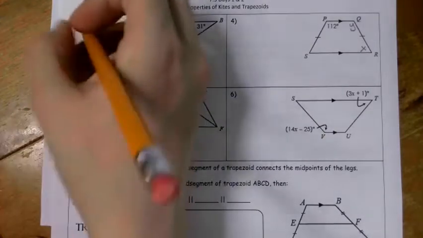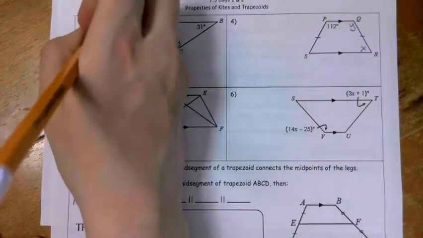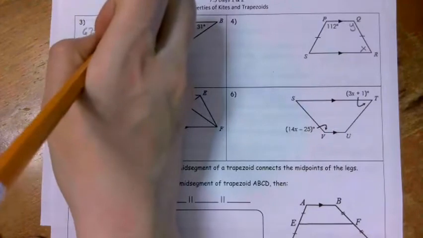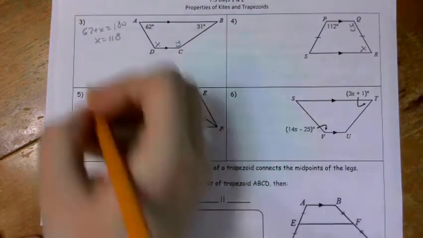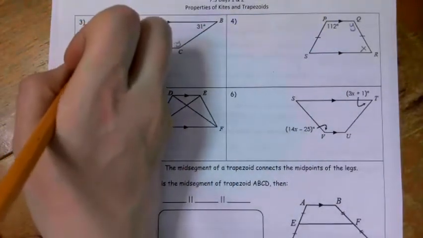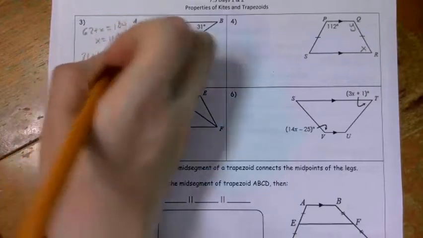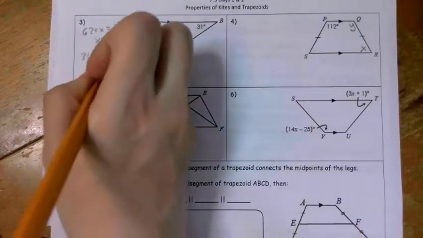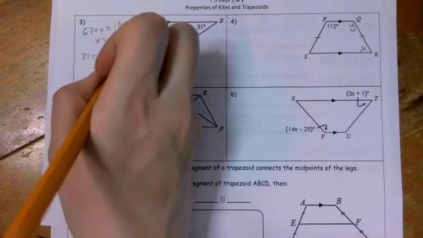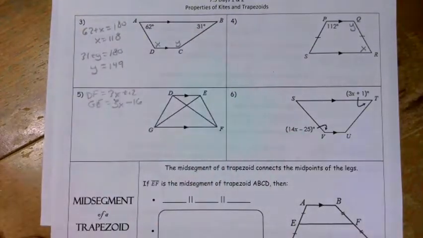All right, for number 3, you should have 62 plus x is equal to 180. That means x is equal to 118. For y, you should have 31 plus y is equal to 180. So y is equal to 149 degrees.